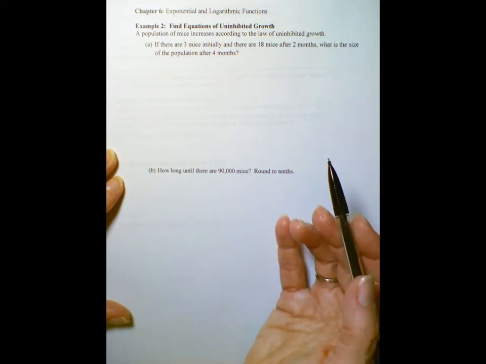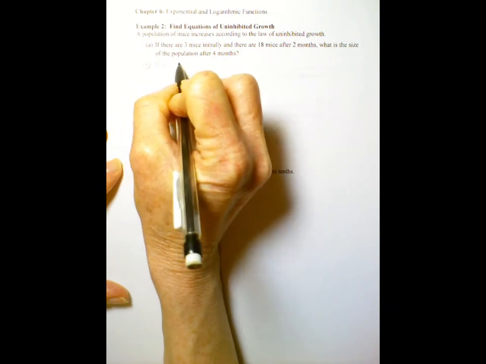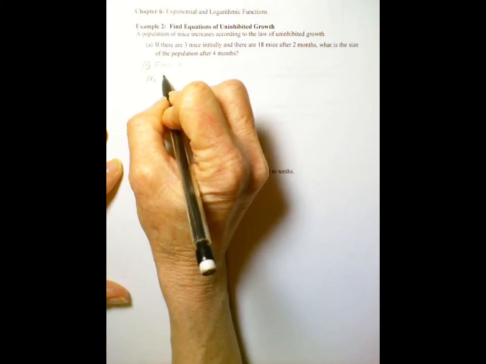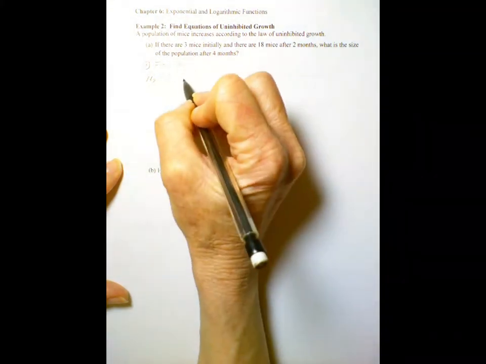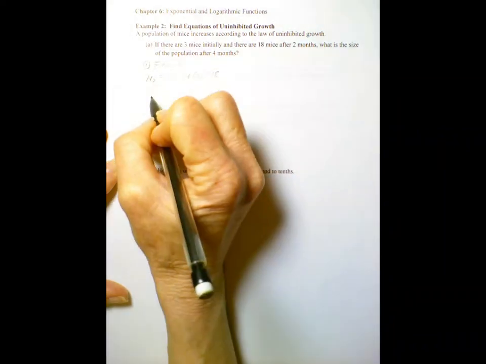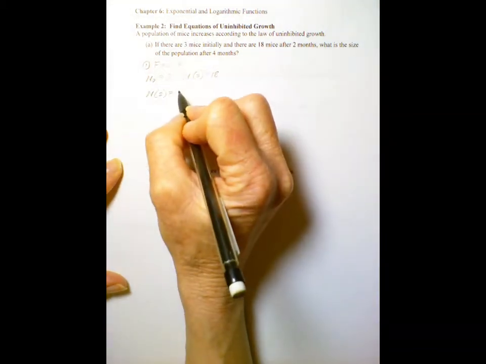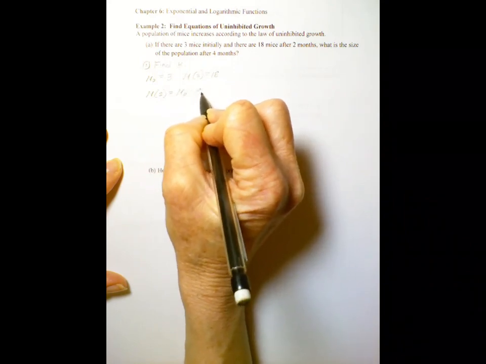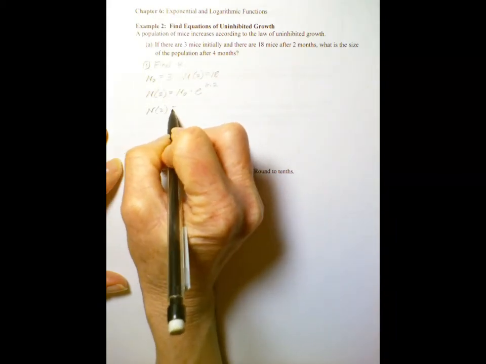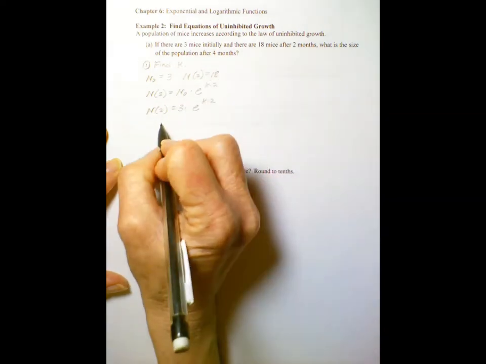We don't have the growth rate, so we'll have to find that first. So step 1 will be to find the growth rate. How will we do that? Well, we know that n sub 0 initially is 3, and when t is 2, we have 18. We also know when t is 2, the equation would be n sub 0 times e to the k times 2, or n of 2 would equal 3 times e to the k times 2, but we know what n of 2 is. It's 18.